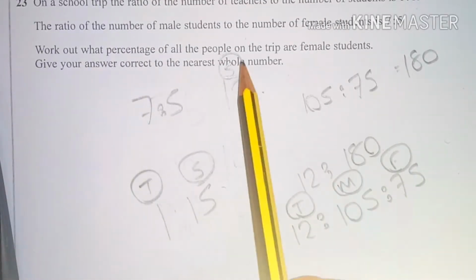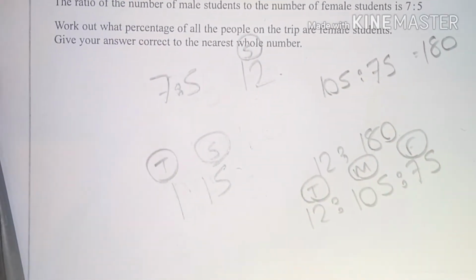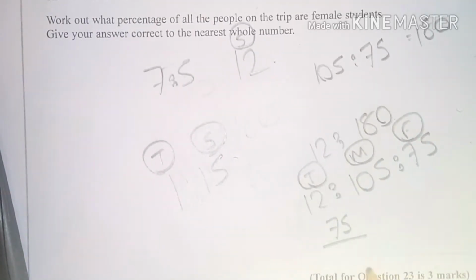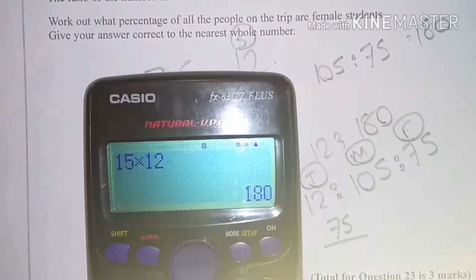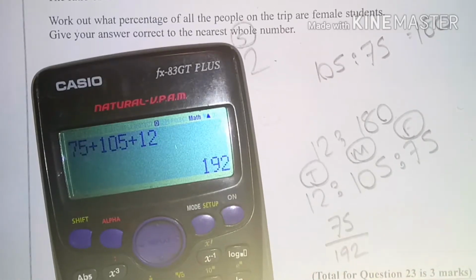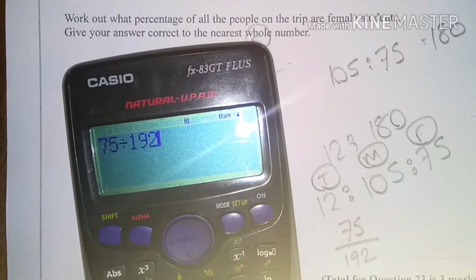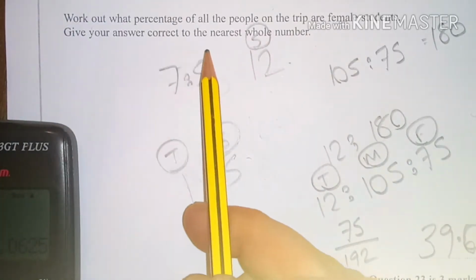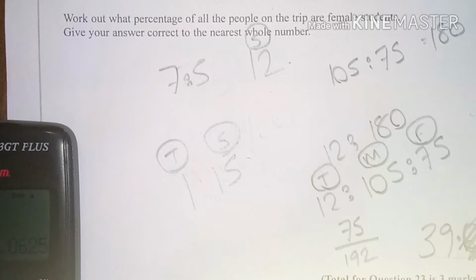Now the question is, what percentage of people are female students? Now it's easy if I change this to a fraction first. So I know there's 75 out of a possible, I'll need to add all of these up, okay, which is 75 plus 105 plus 12, which is 192. Now I need to change this to a percentage. 75 over 192 is 25 over 64. Times that by 100. And I press S to D. My answer is 39.06. But it does say give your answer to the nearest whole number. So my answer is actually 39.